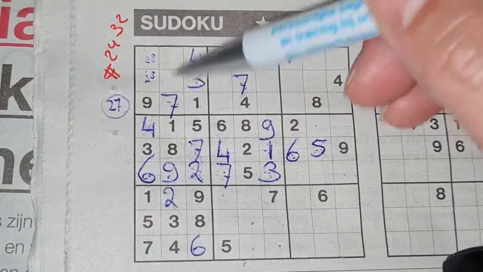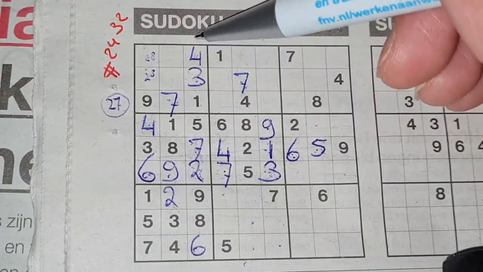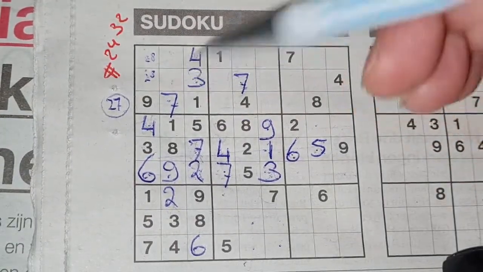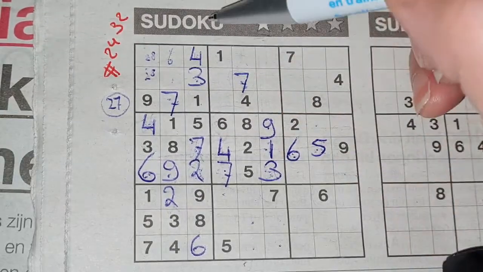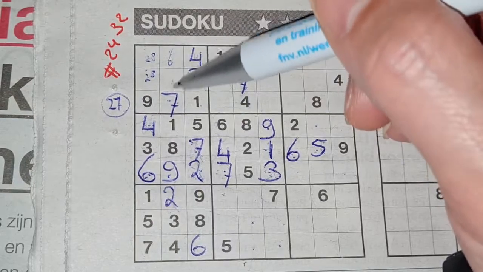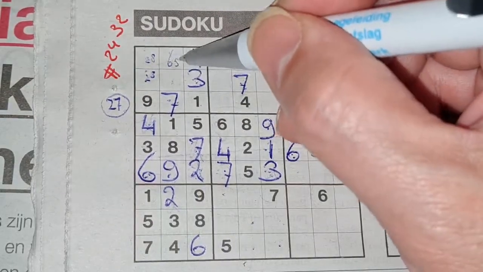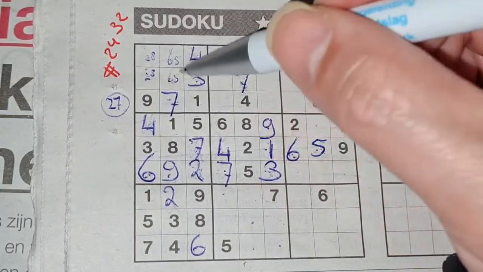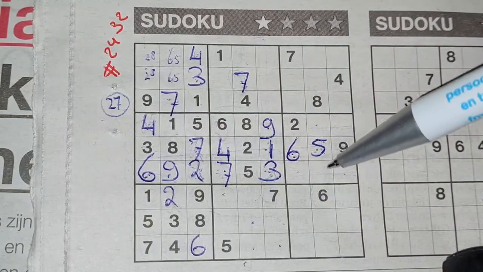Then 2 numbers left in this big square for the numbers 6 and 8. No. We have here the 8. The 6 and the 5. Let me mark those 2 boxes. It's a pair. Alright.